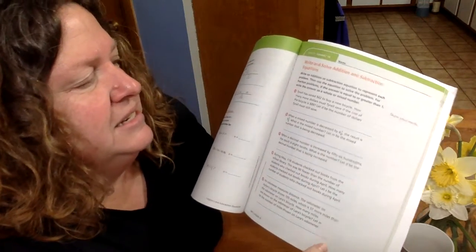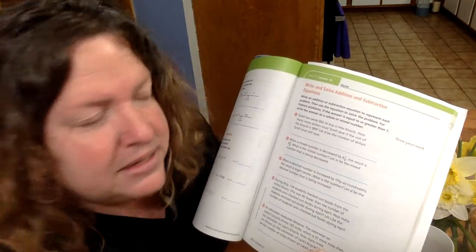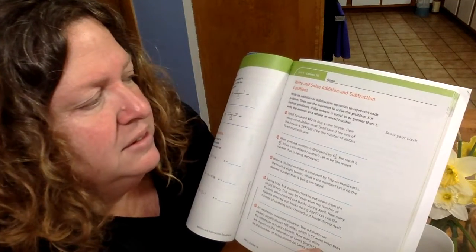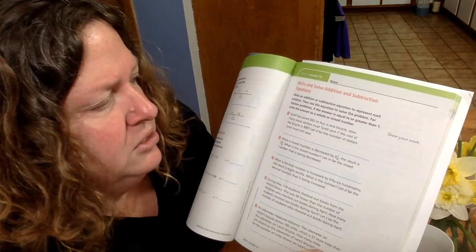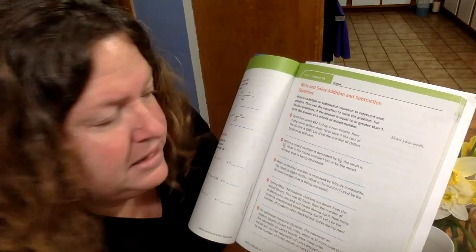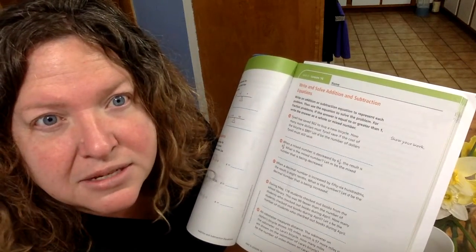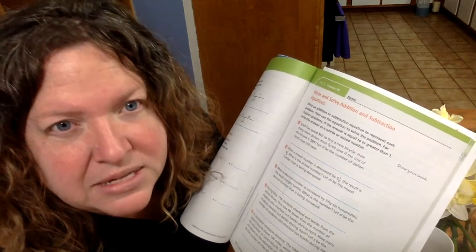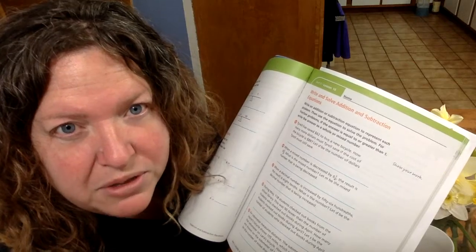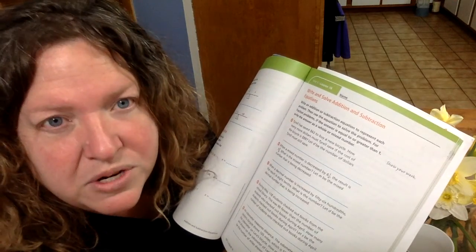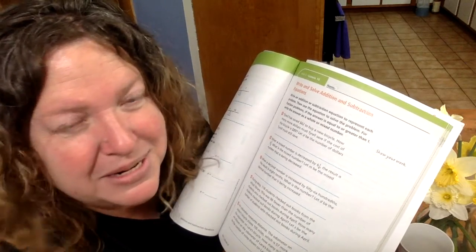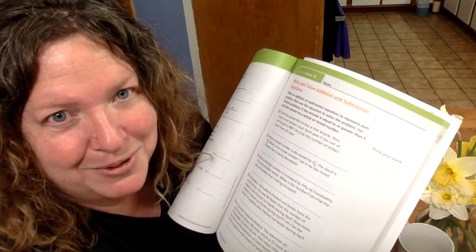Number 26 says, when a mixed number is decreased by 6 and 1/4, the result is 9 and 3/8. So when we think about those words, let's think about each one and what they're trying to tell us so that we know what to write down on our paper. When a mixed number. It doesn't tell us what it is, just says a mixed number.